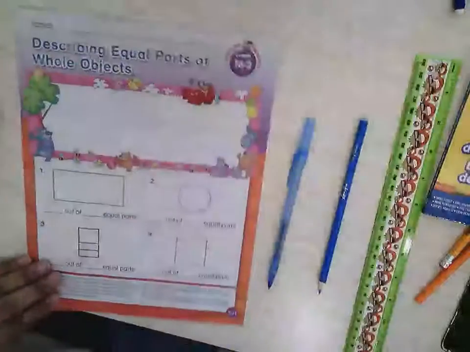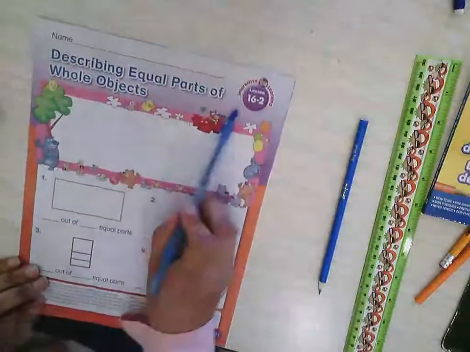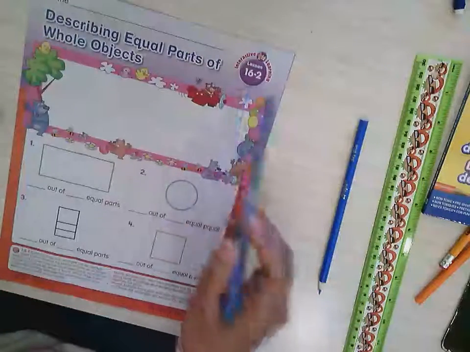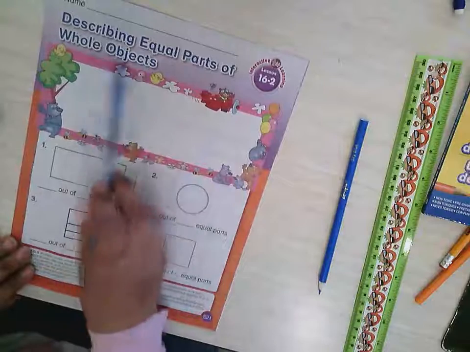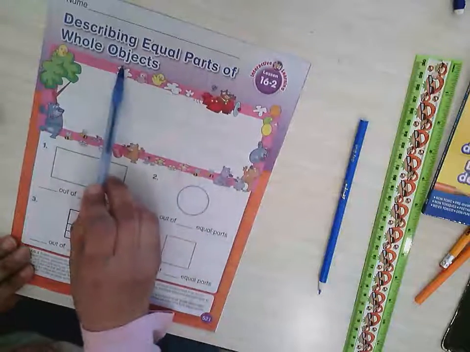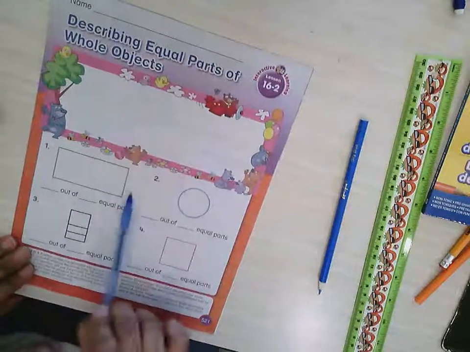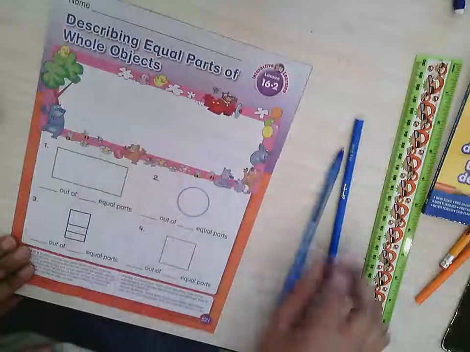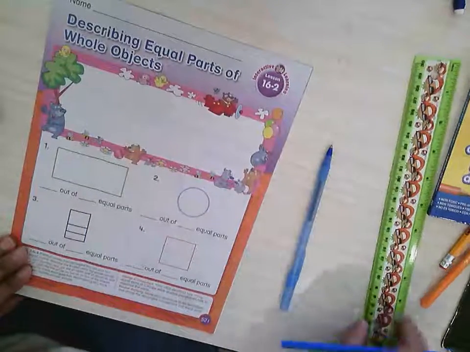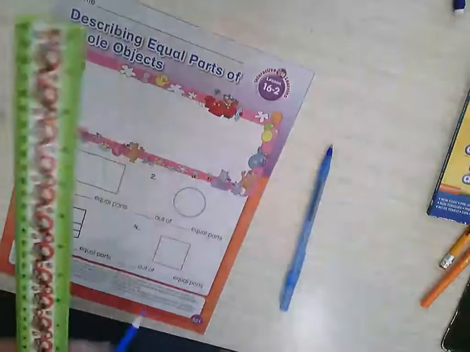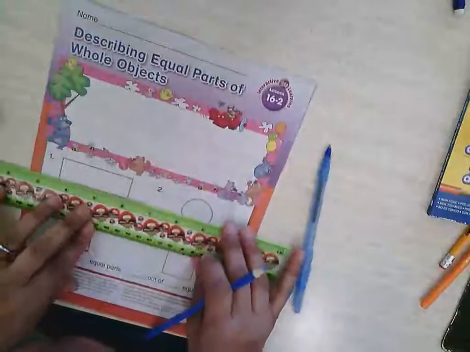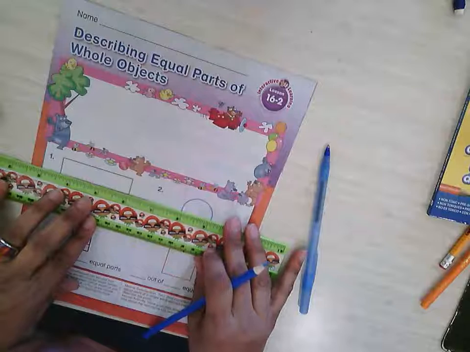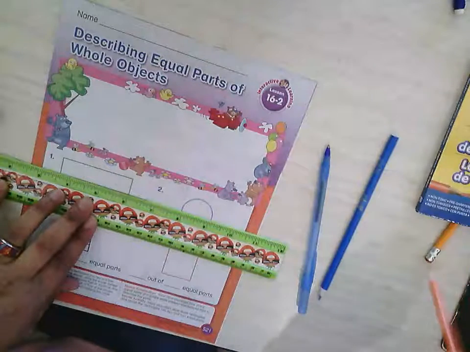So let's see our lesson. Lesson 16, topic 16, lesson 2, page 521. Describing equal parts of a whole object. So this is your shape, and let's see. We're gonna divide them into 2 equal parts. I have my ruler, and I'm gonna split them any way I want. So I can split them horizontal or vertical.